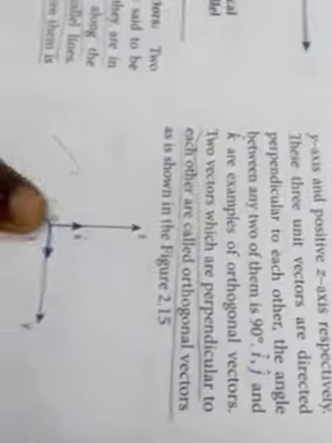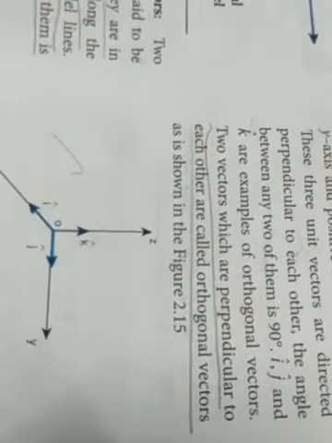Each one is perpendicular to the others. So we take i cap, j cap, k cap. The angle between them is 90 degree. Are you understood, students? Thank you.